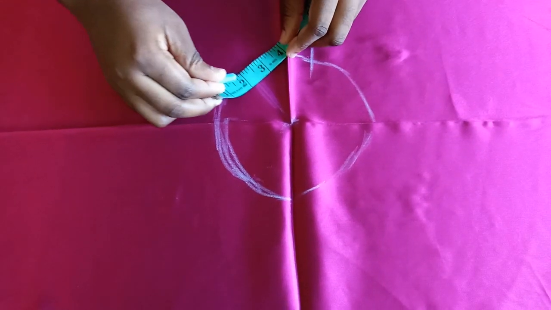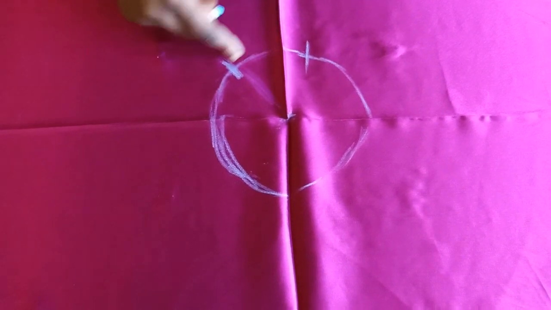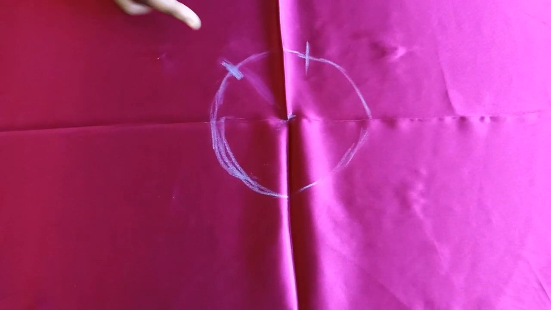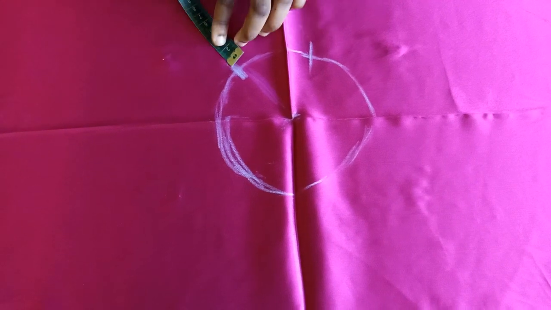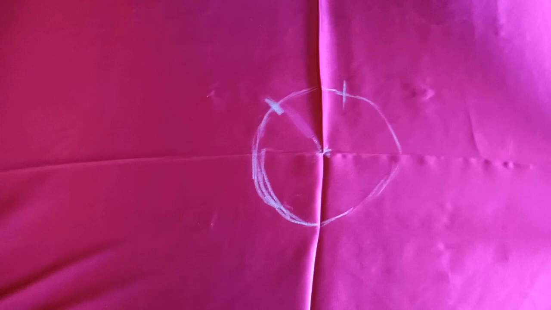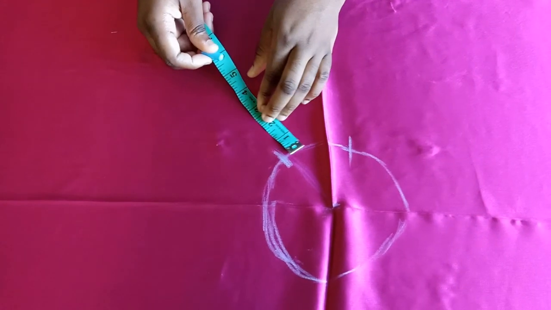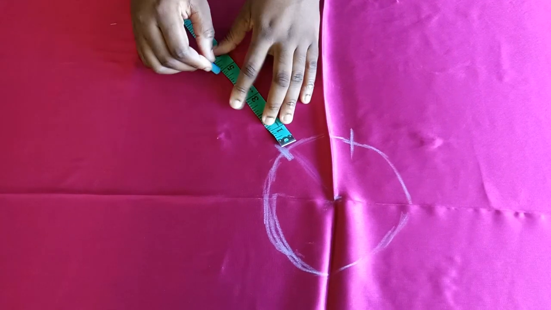So somewhere here will be midway of this one, just midway of this angle here. And then I'm going to use this one here. I'm going to come down 5. Now you can put in the exact amount you want to work with, right? So I want to work with 5 inches. So at this point here, I'm going to mark my 5 inches, which is here.